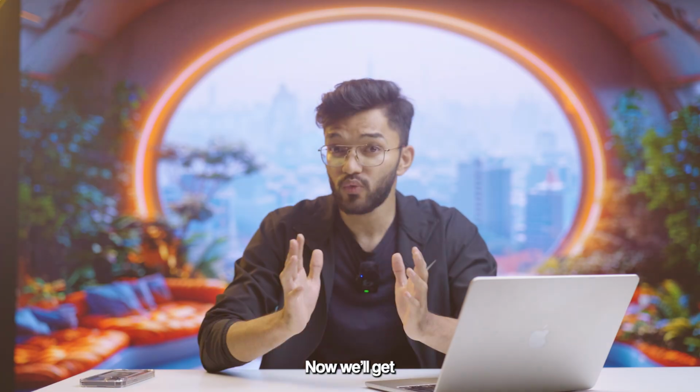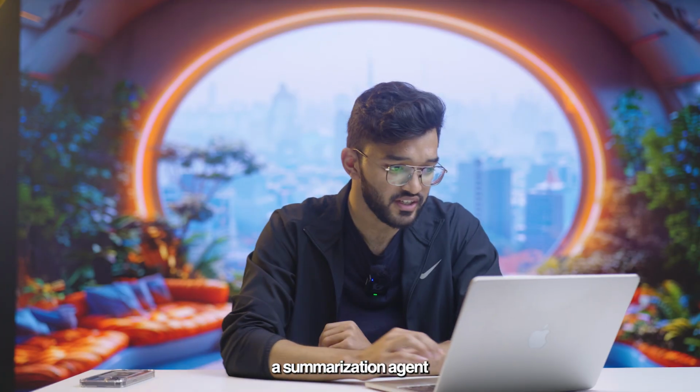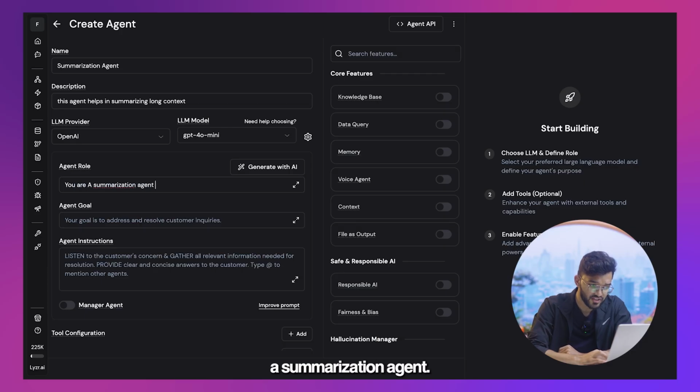Pretty handy. Now we'll get to the fun part, defining our agent's role. Since this is a summarization agent, let's tell it: you are a summarization agent, you're good at summarizing the provided long context info. And then we'll also add the agent goal. Let's say your goal is to read the provided text and give me the summary.